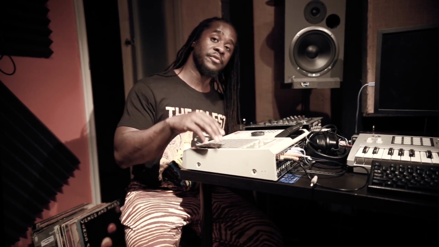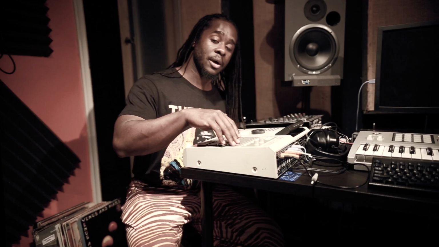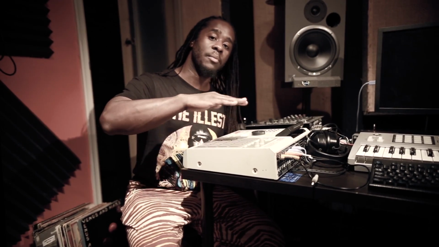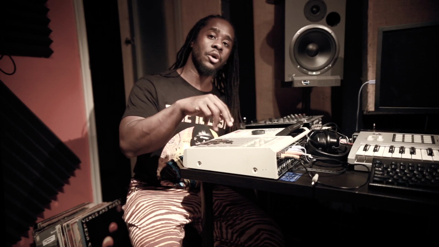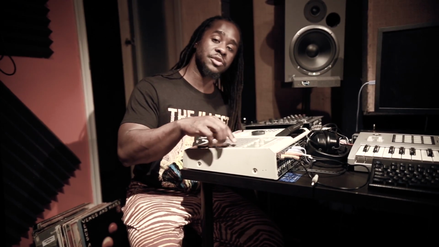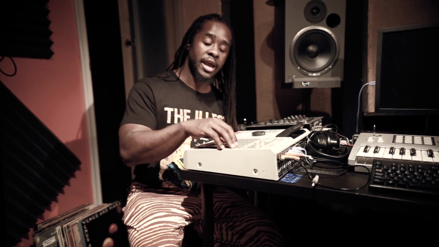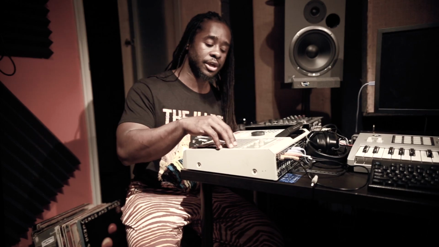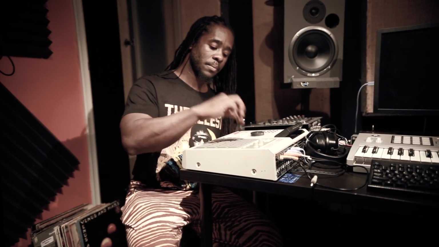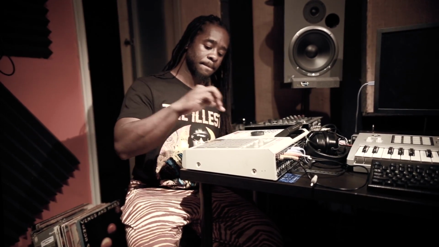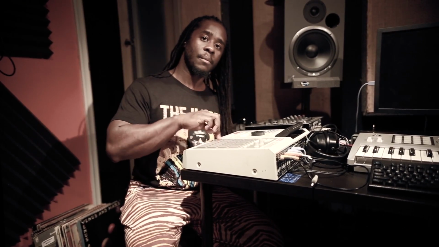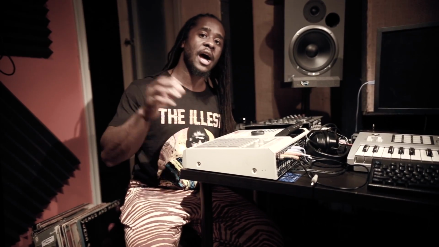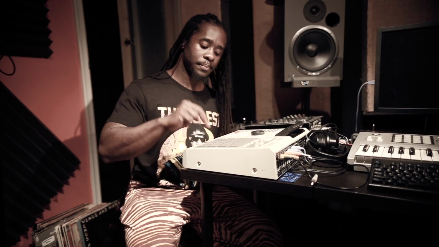So when you have your filter option on, it cuts off more and more high frequencies until you're just left with the lows. So your original sample is assigned to pad 16, and as you go down to pad 1, you'll hear the change. It kind of takes away the crispy highs of your sample.